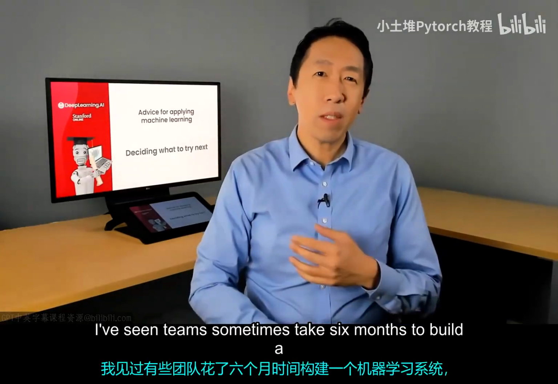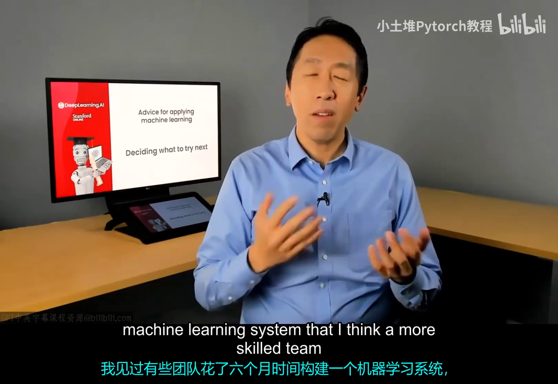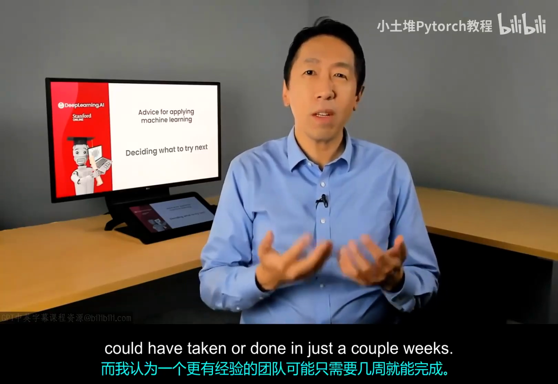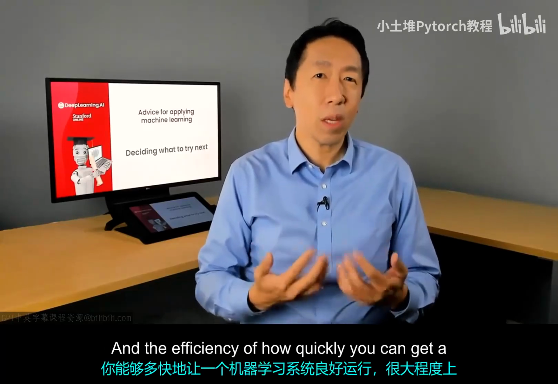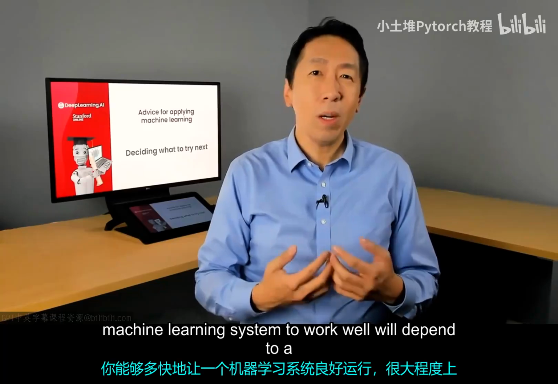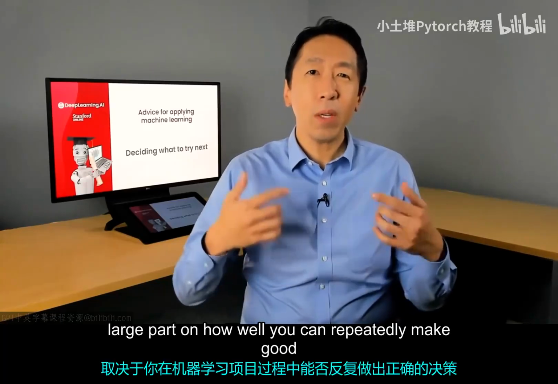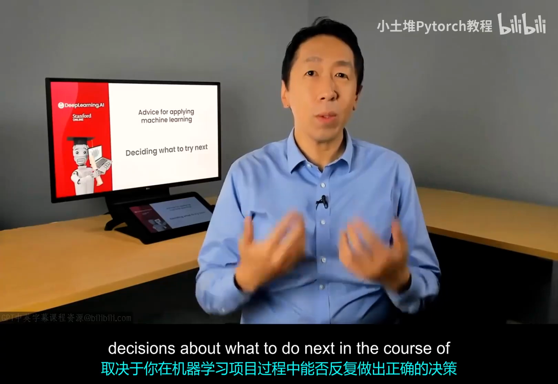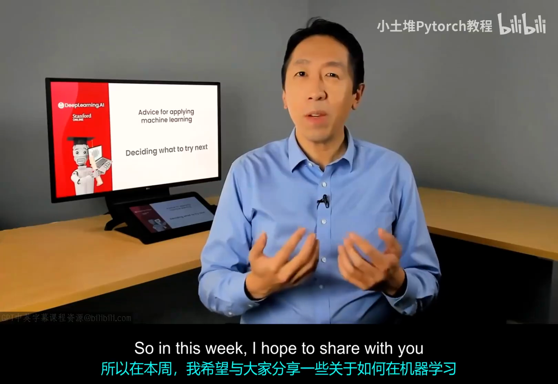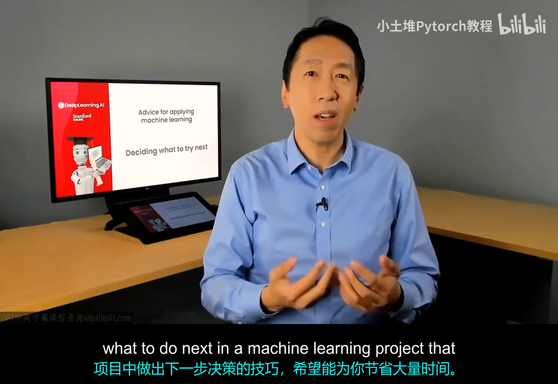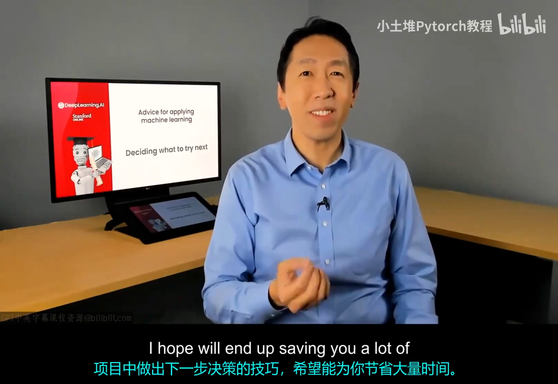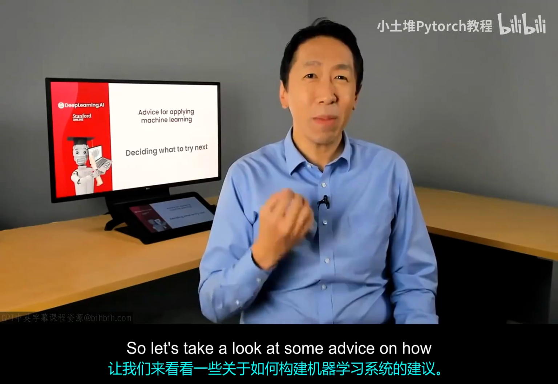I've seen teams sometimes take 6 months to build a machine learning system that I think a more skilled team could have done in just a couple of weeks. And the efficiency of how quickly you can get a machine learning system to work well will depend to a large part on how well you can repeatedly make good decisions about what to do next in the course of a machine learning project. So in this week, I hope to share with you a number of tips on how to make decisions about what to do next in a machine learning project that I hope will end up saving you a lot of time. So let's take a look at some advice on how to build machine learning systems.